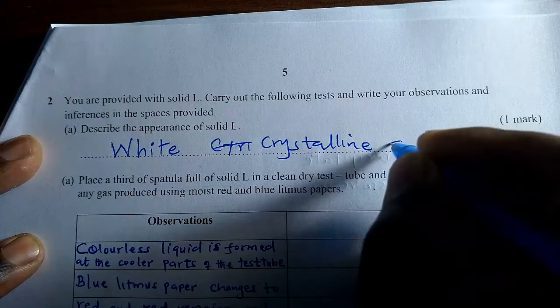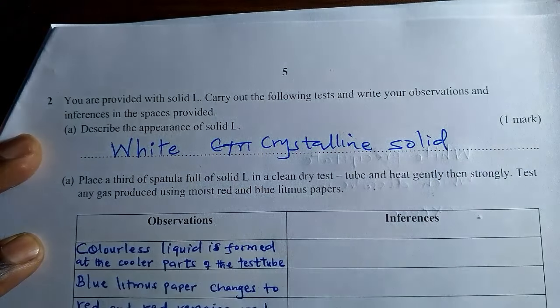White crystalline solid. It is a white crystalline solid. A white crystalline solid, as you can see.